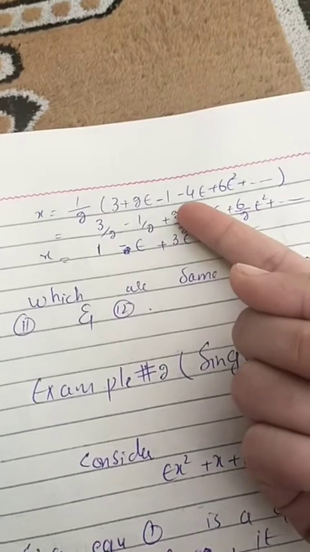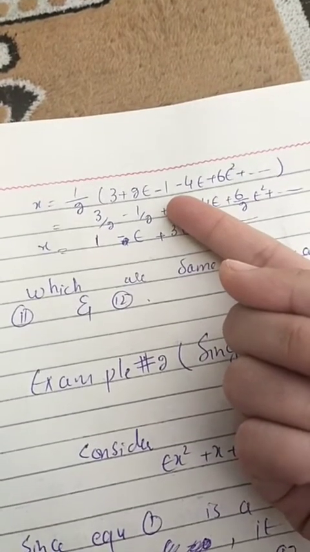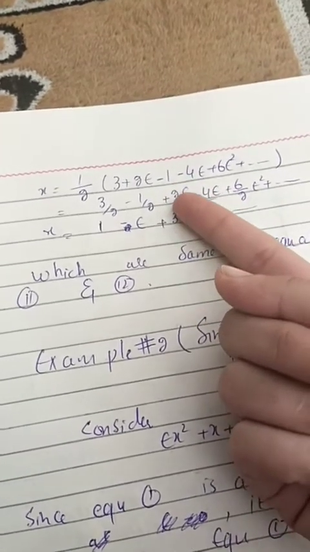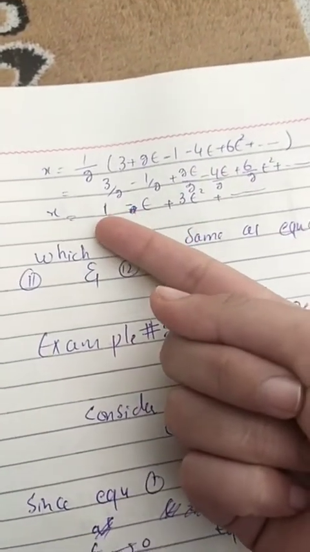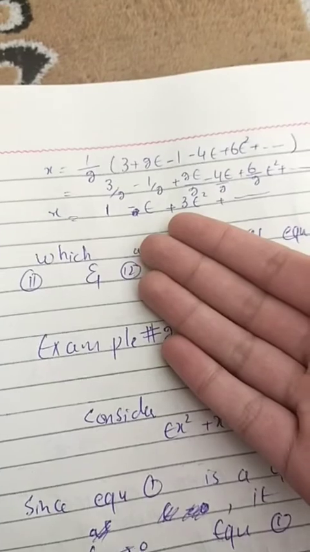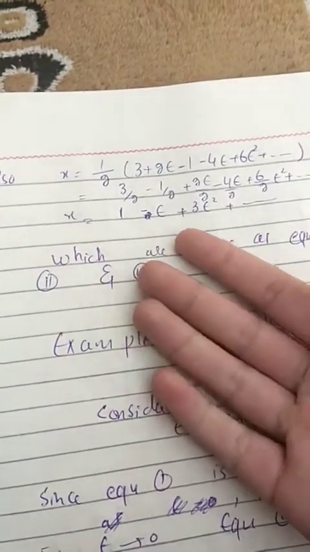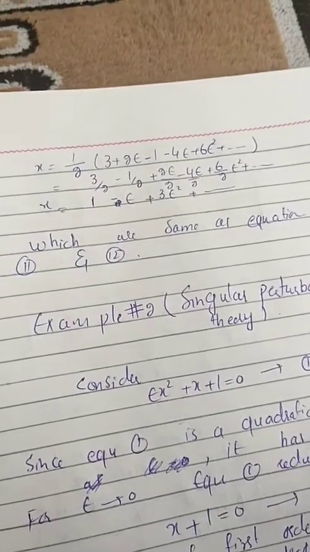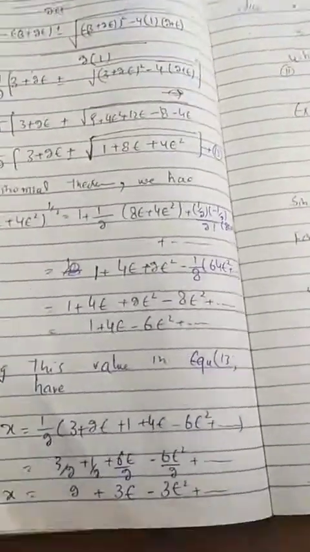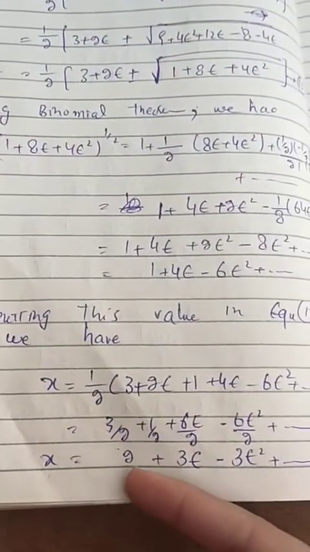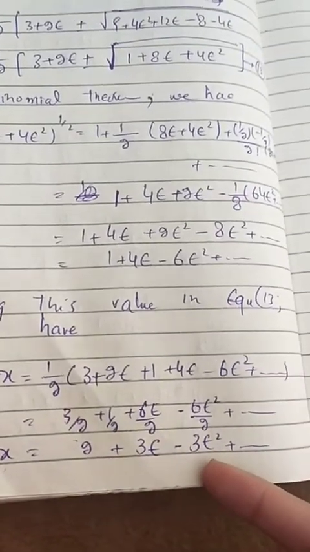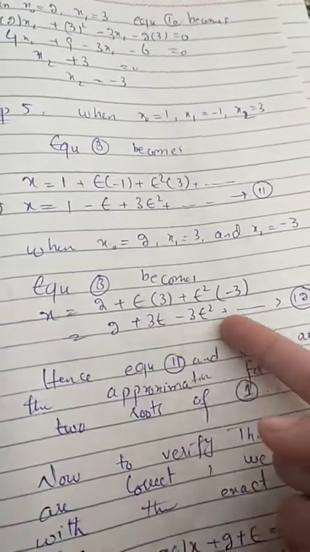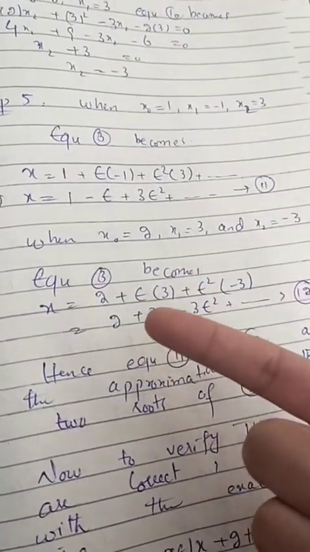We can substitute the following value like this. You can see the expansion series: x equals 1 minus epsilon plus 3 epsilon squared plus, and so on, which are the same as equations 11 and 12. You can compare x equals 2 plus 3 epsilon minus 3 epsilon squared with equation 11 or 12. Here you can see they are alike.